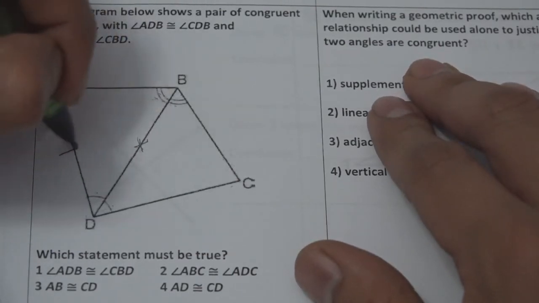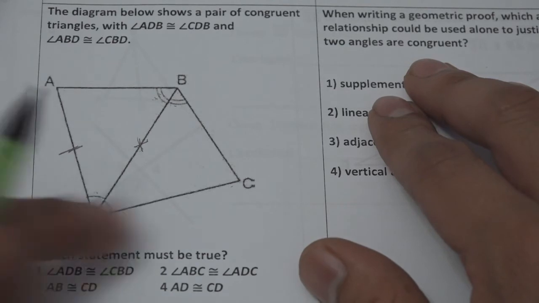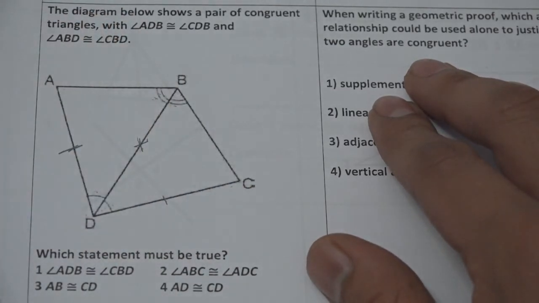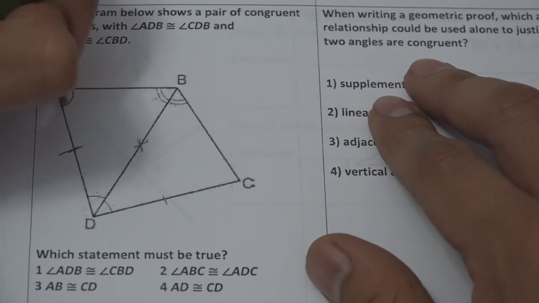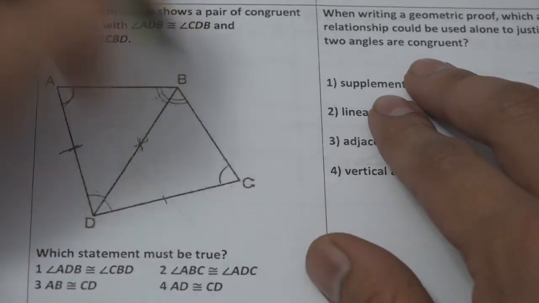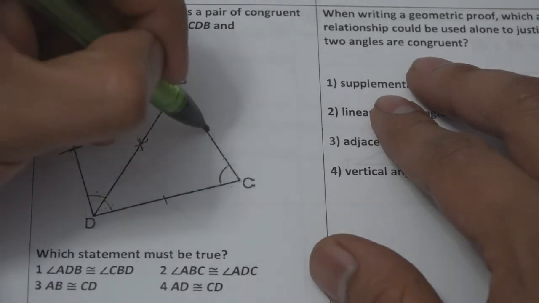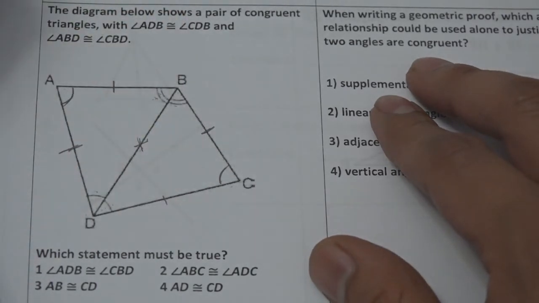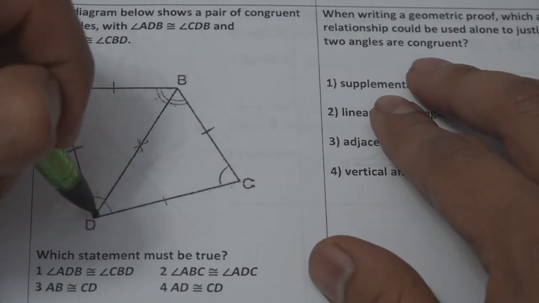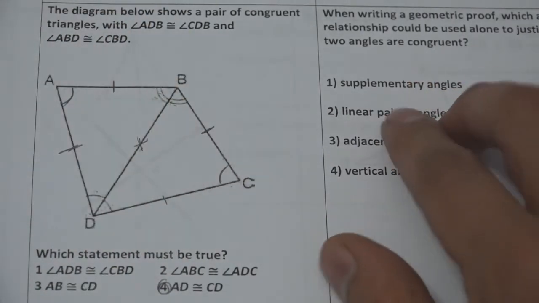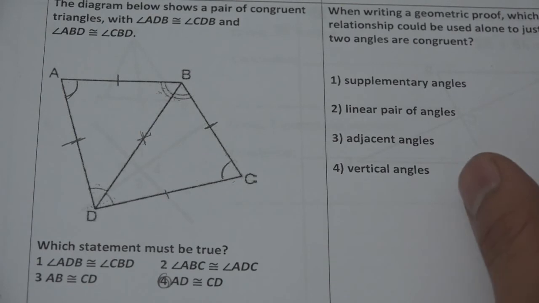So that means that this must be congruent. You see how long this is? It must be congruent to this one. And that angle A is congruent to angle C. And not only that, AB is congruent to BC, and AD is congruent to CD. Oh, okay, so we found our answer. Man, this is crazy. But I guess we could do this.